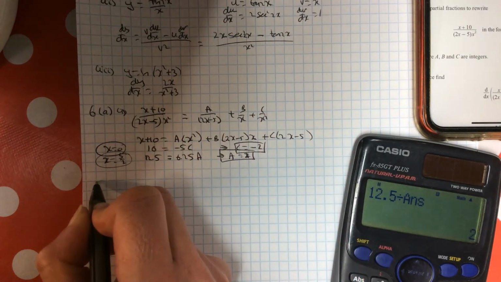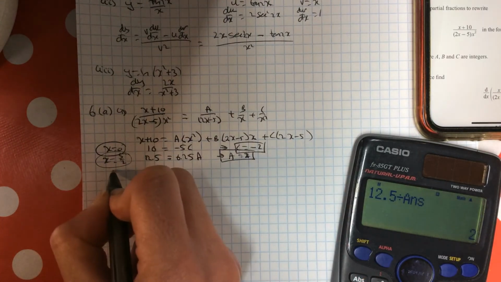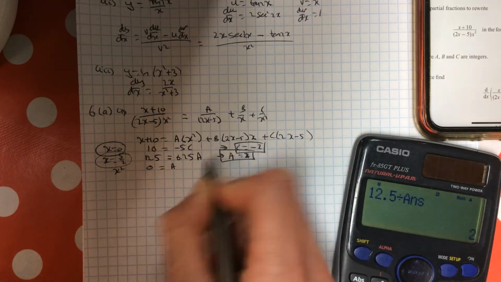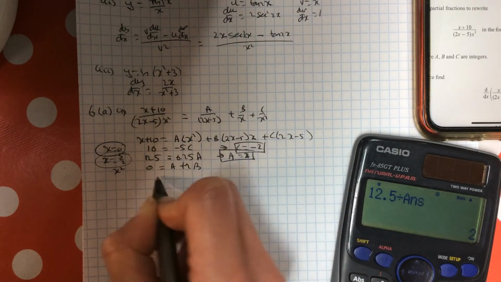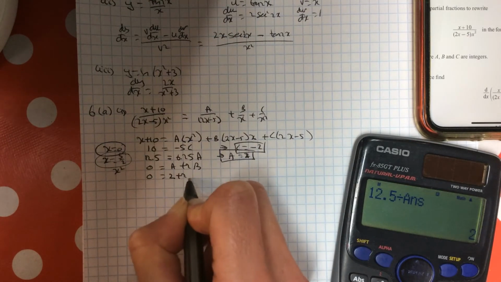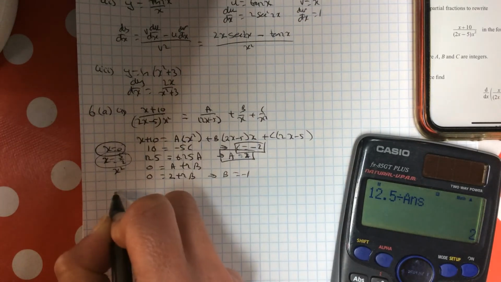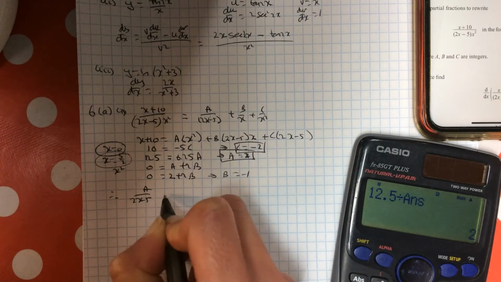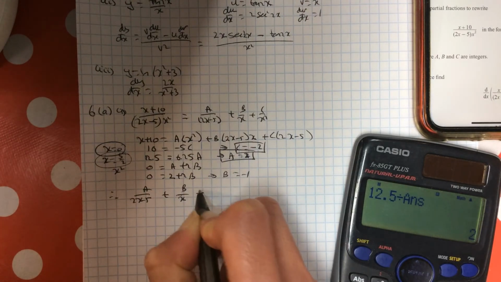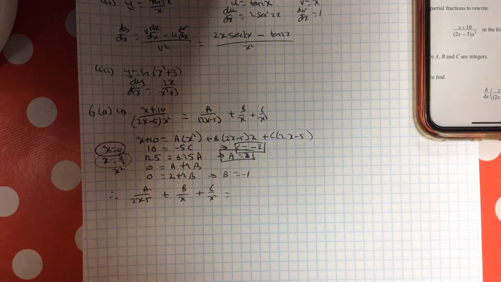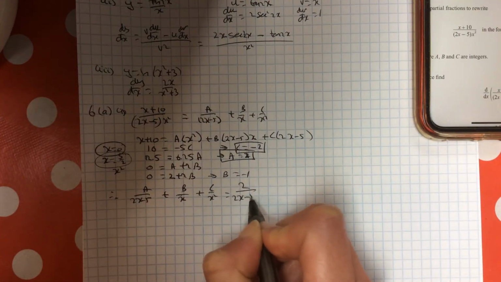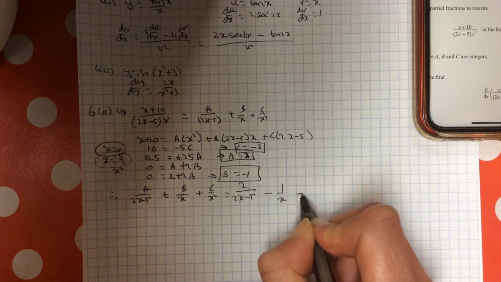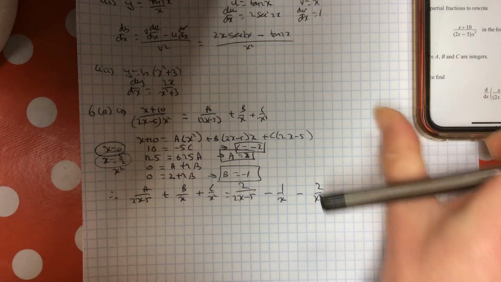And the easiest way is probably just doing the coefficients of x squared. There's no coefficient of x squared there. A, that's going to be plus 2B, and there's no x squared there. So put in your A, and that gives you B to be minus 1. So therefore, your A over 2x minus 5 plus B over x plus C over x squared can be rewritten as 2 over 2x minus 5 plus minus 1 over x plus minus 2 over x squared.